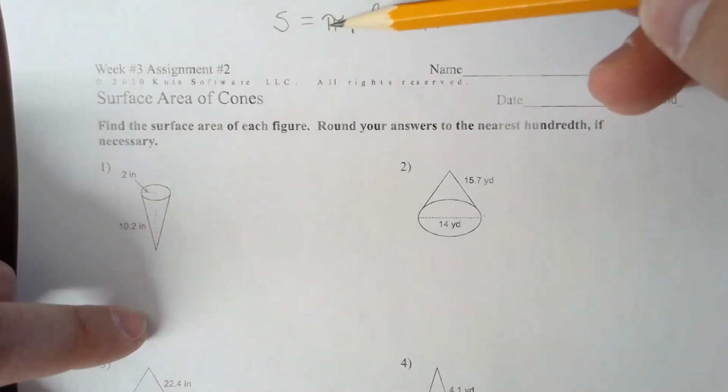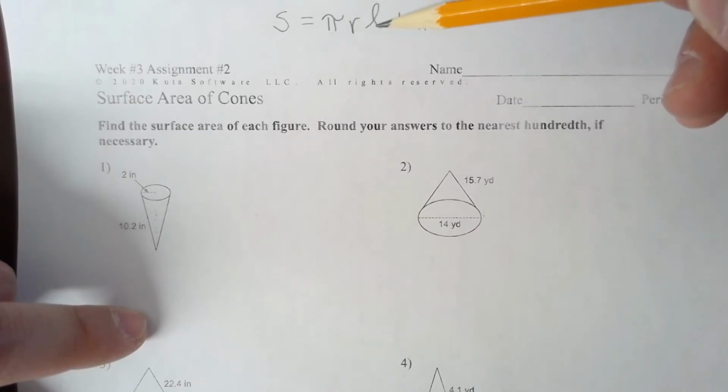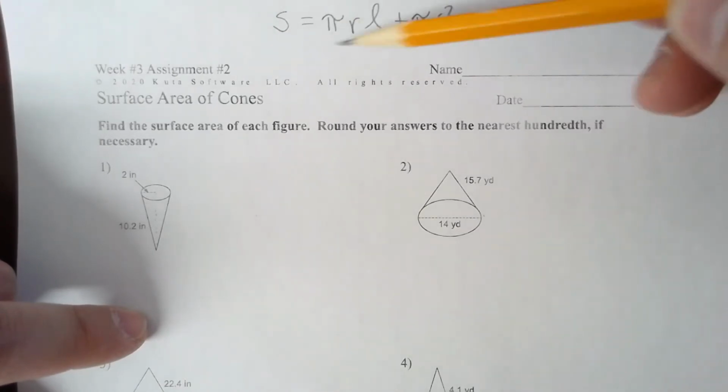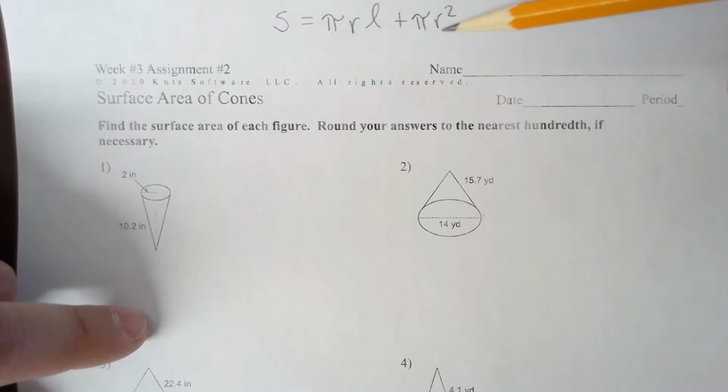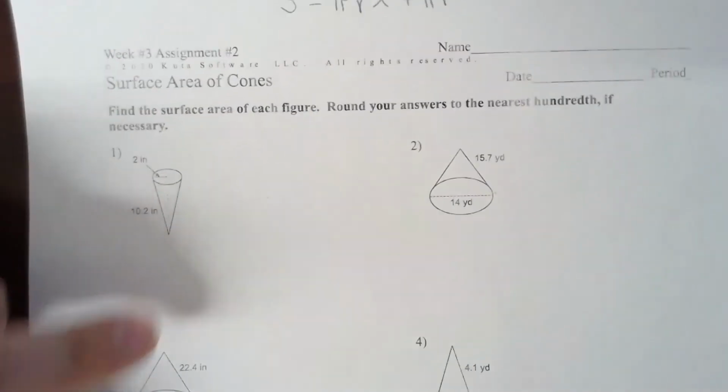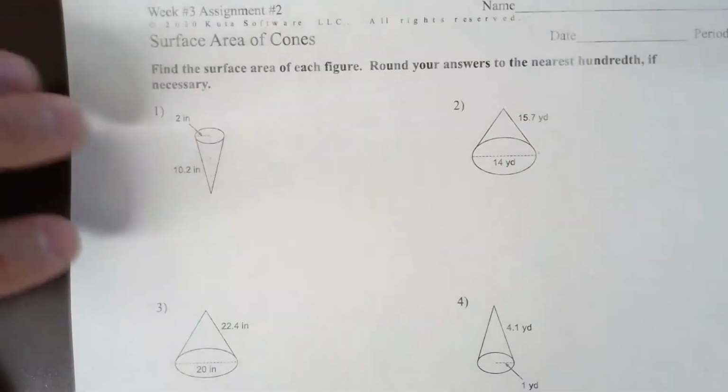Notice that we're multiplying pi times the radius times that slant height. We're timesing all those together, getting a number, and then we're adding that to pi times the radius squared, radius times radius. Okay, make sure it's not radius times 2. This is radius times radius. So let's get into number 1.